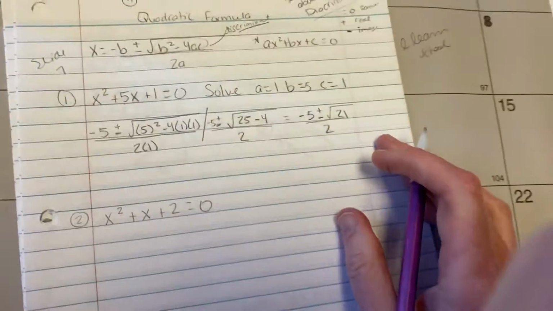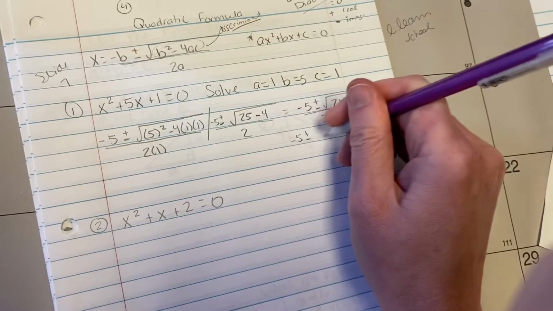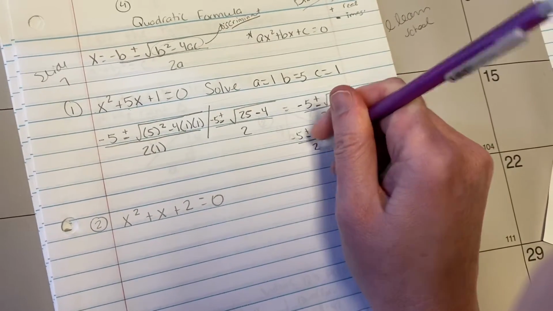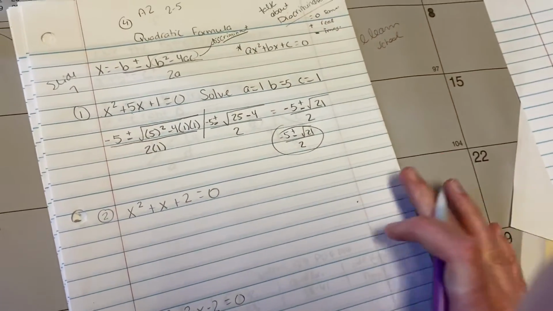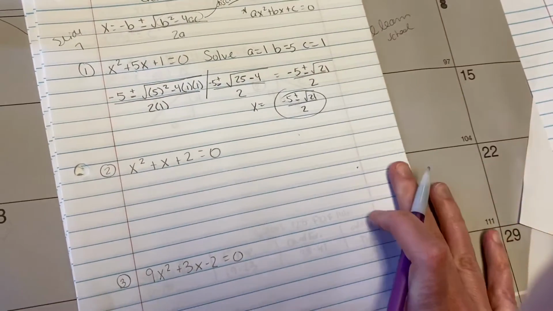And you cannot simplify the square root of 21, so you just have negative 5 plus or minus the square root of 21 over 2, and you can leave it like that. And that's what x is. And there's two of them because you got one plus and one minus. There's two answers.